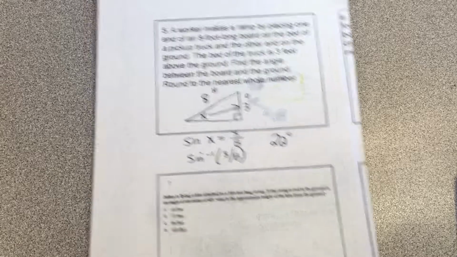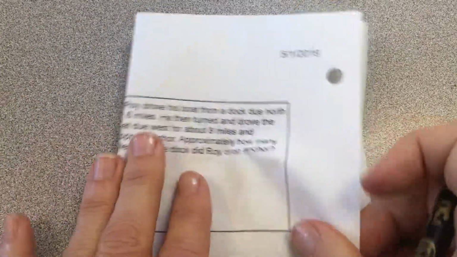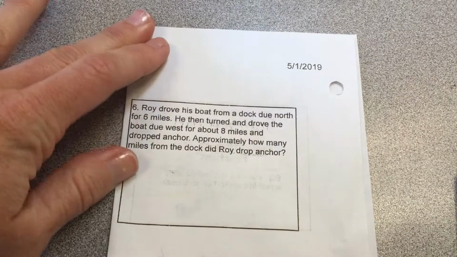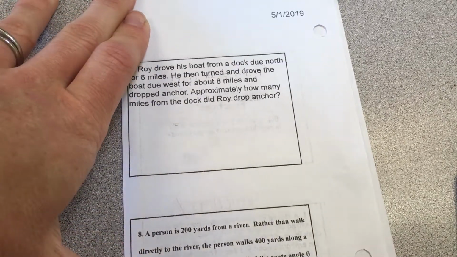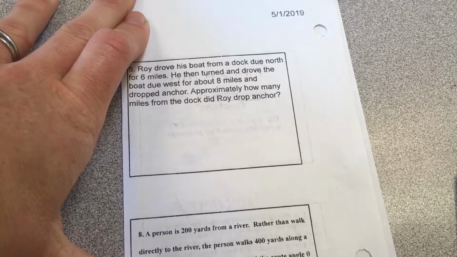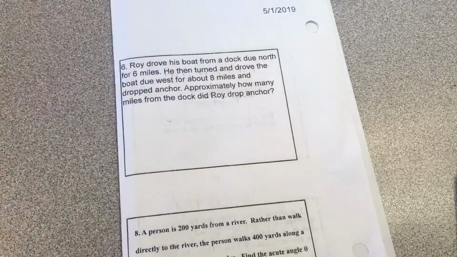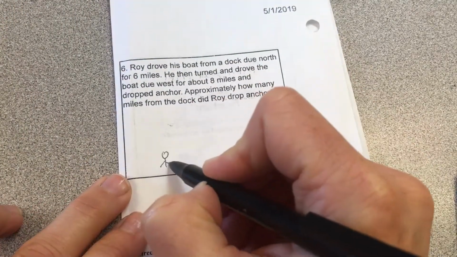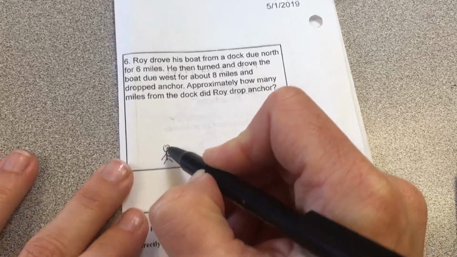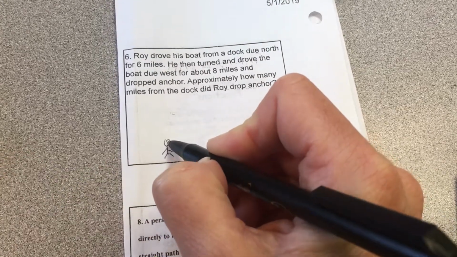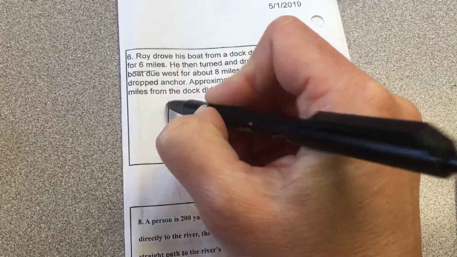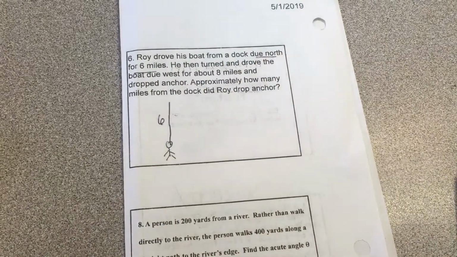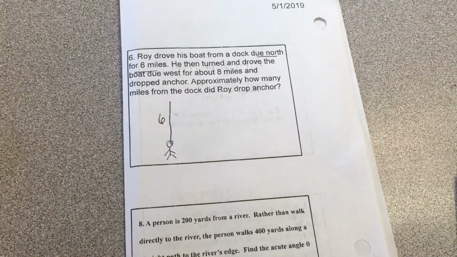Questions? All right. Roy drove his boat from a dock due north for 6 miles. Then he turned and drove due west for 8 miles and dropped anchor. Approximately how many miles from the dock did Roy drop anchor? Okay, so here's Roy. What did Roy do first? He drove 6 miles north. Which way is north? Up. So he drove up for 6 miles.